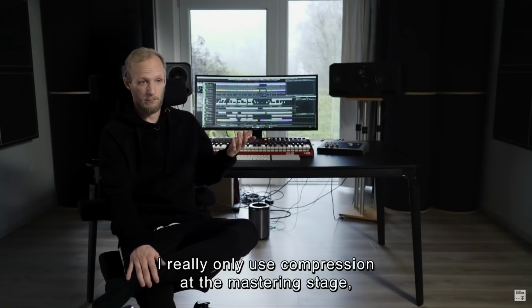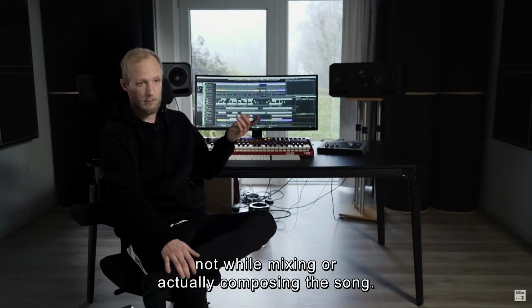So I'm not going to go in and use compression because Brejcha says that he doesn't do it. But what I'm going to do is create a parallel chain, which I think he does quite a bit.